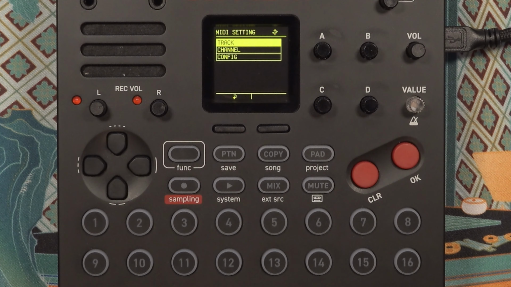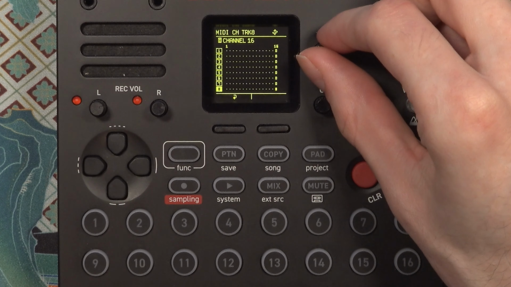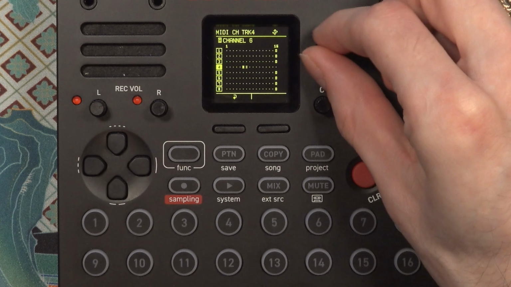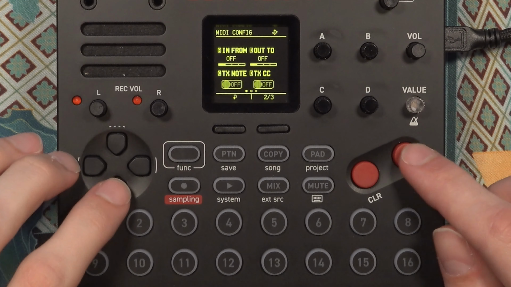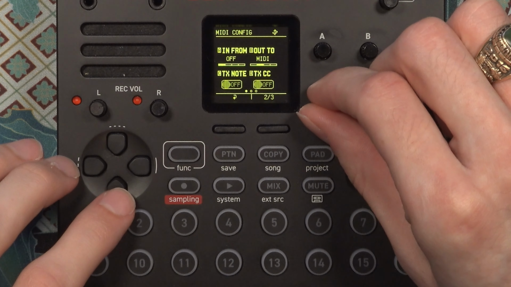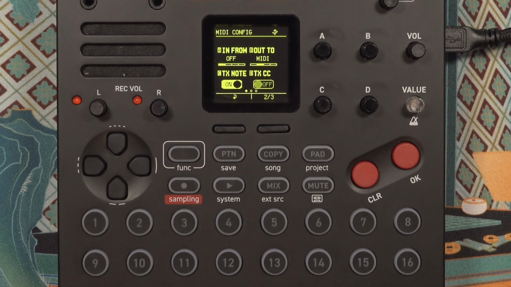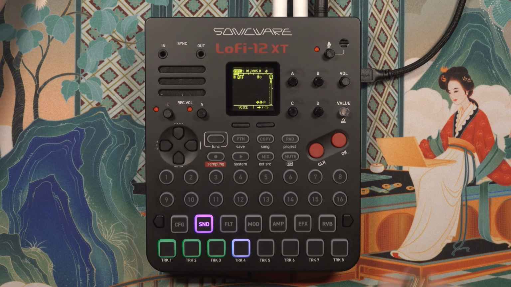First, enter the track page and set the track to transmit MIDI notes on the channel that your external gear uses. So here I'll set track number 4 to transmit on channel 1. Next, enter the config page and set the out2 to MIDI and the transmit note to on. Now I just need to connect a MIDI cable from the out port on my Lofi-12 XT to the in port on my keyboard.